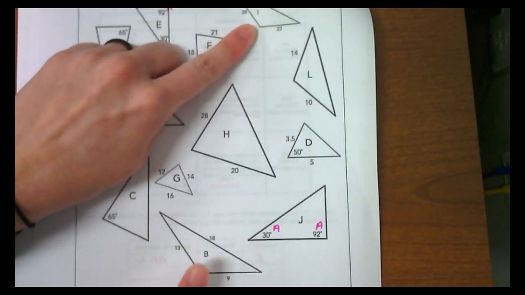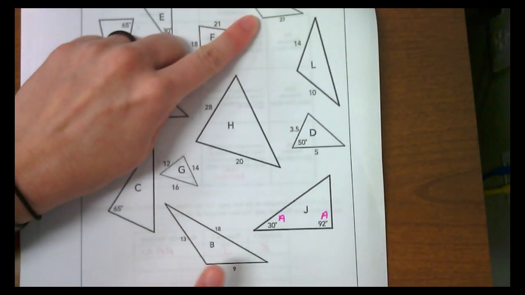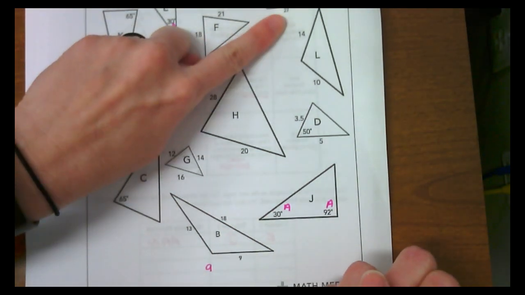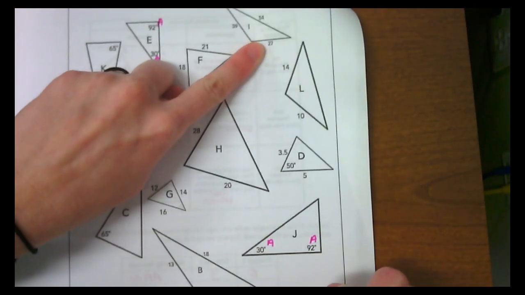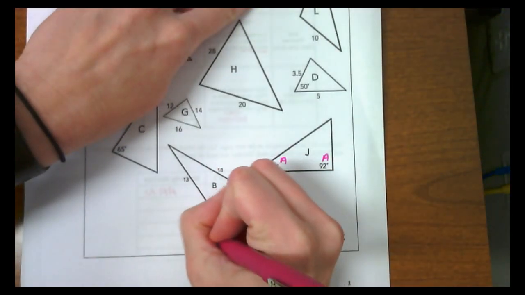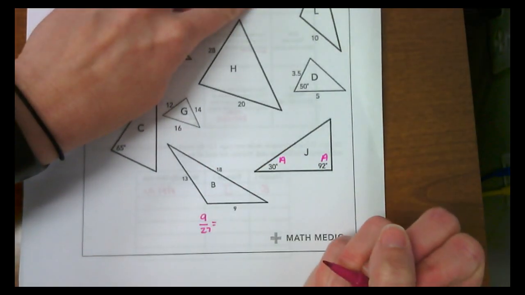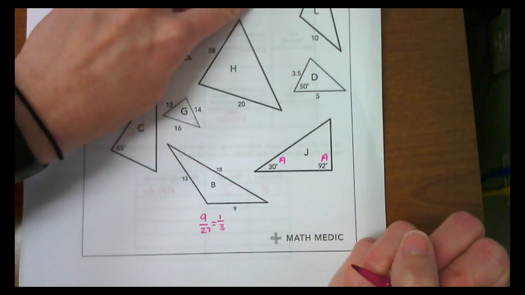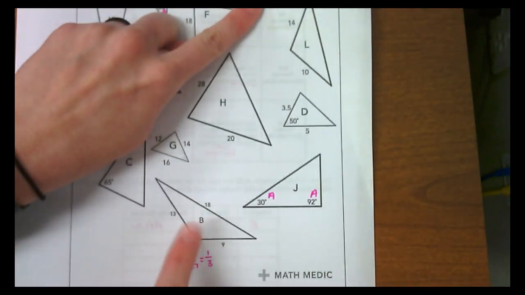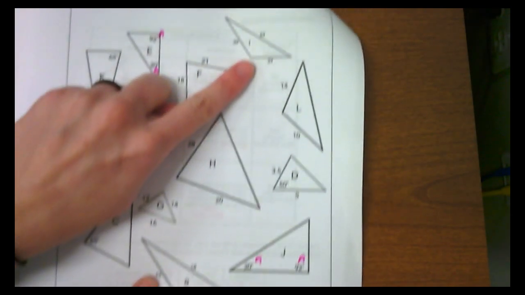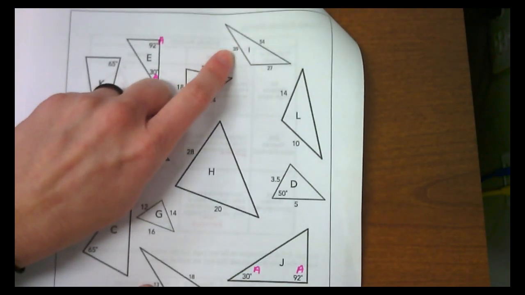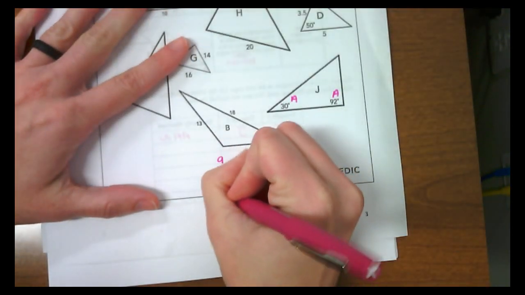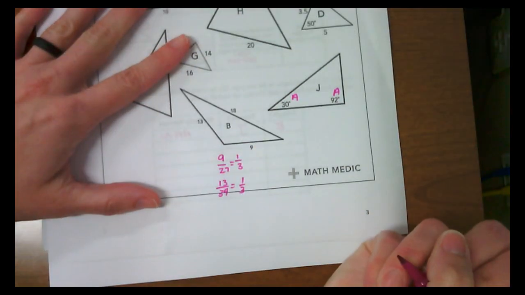So if I looked at B and I took the shortest side from B, which is 9, and I compared it to the shortest side in I, that's 27. If I reduce that fraction, I get 1/3. Okay, if I take the medium side from B, that's 13, and the medium side from I is 39. So if I did 13 over 39, I also get 1/3.